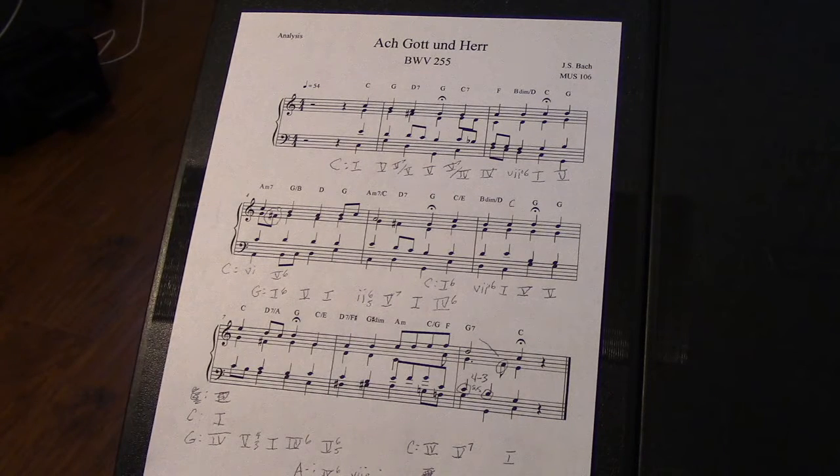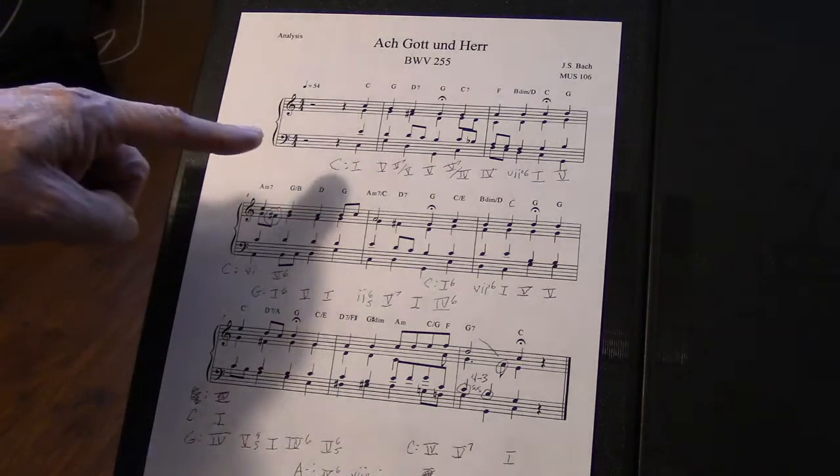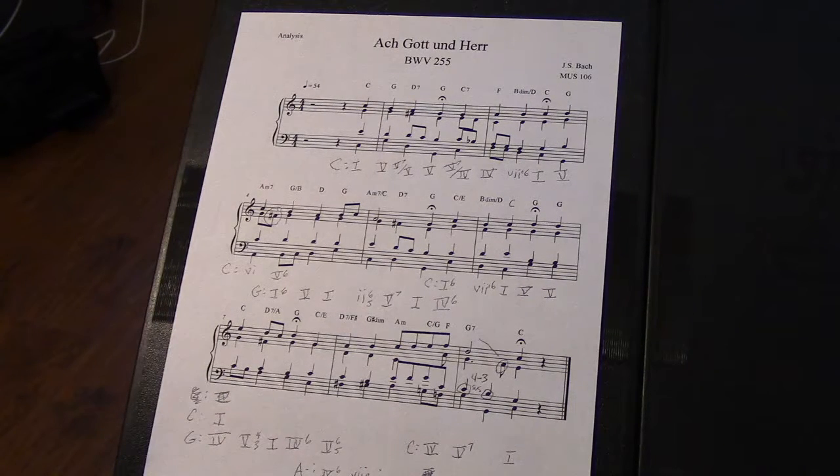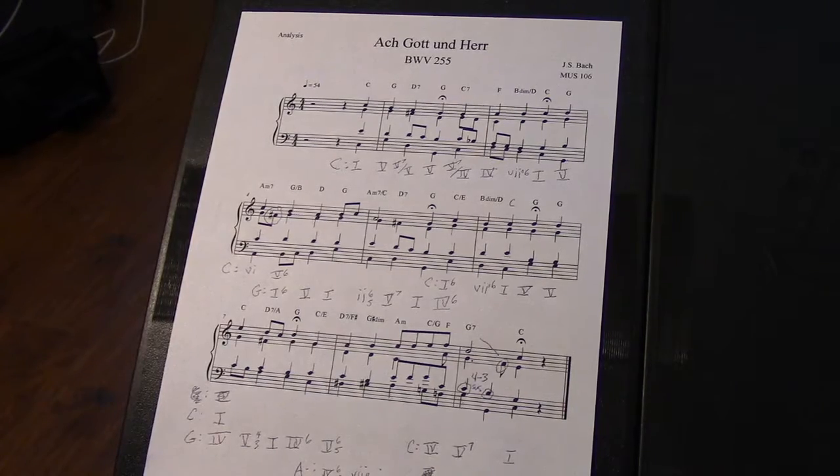And again, what a nice piece of music, and very short, of course, but quite extensive, having to analyze the harmonic progression. Also note that all the keys that Bach went to were closely related keys: C, G, A minor, back to C. And that's it.